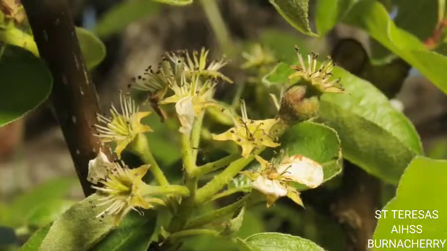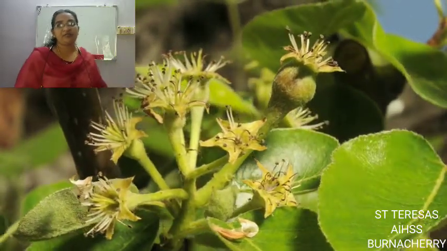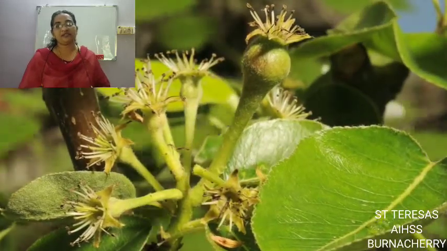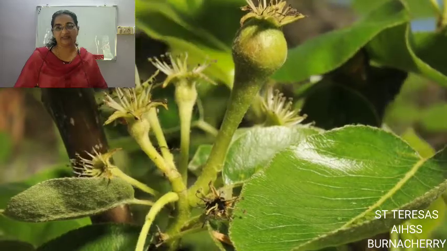And there is one more fruit, pears. Pears, which you don't find here, we find in cold places like Ooty. In pears also, it is the thalamus which turns into the fleshy part, and the fruit is inside in the center, just like the apple.